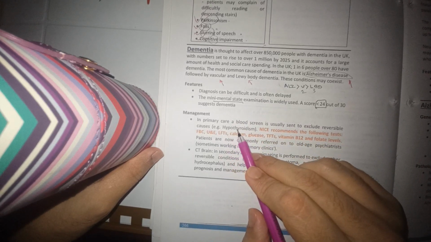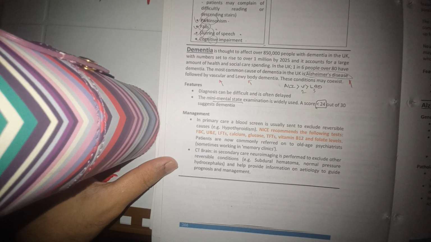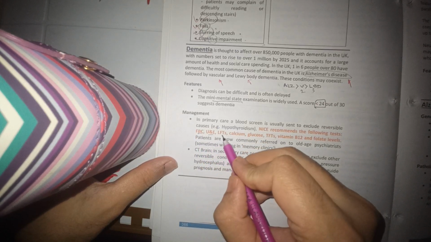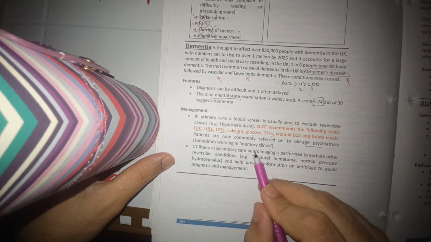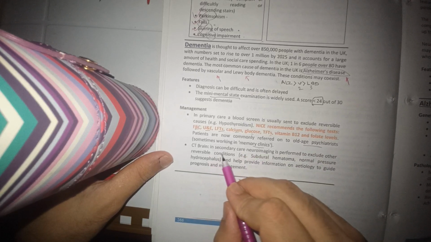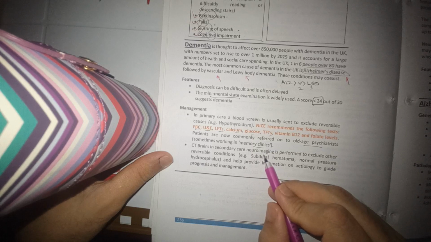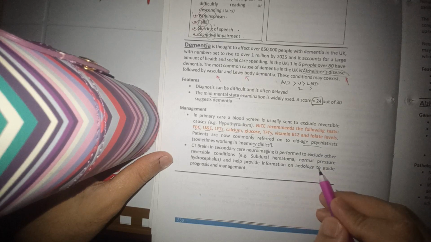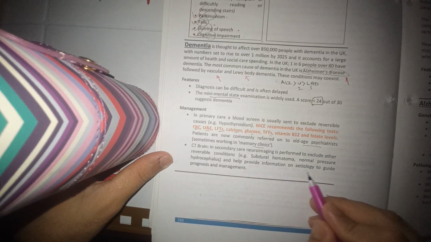And management in primary care: a blood screen is usually sent to exclude reversible causes like hypothyroidism. NICE recommends the following tests: fasting blood, full blood count, urea and electrolytes, LFTs, calcium, glucose, TFTs, vitamin B12, folate levels. Patients are now commonly referred to an old age psychiatrist, sometimes working in memory clinics. CT brain in secondary care. Neuroimaging is performed to exclude other reversible conditions like subdural hematoma, normal pressure hydrocephalus, and help provide information on etiology to guide prognosis and management.